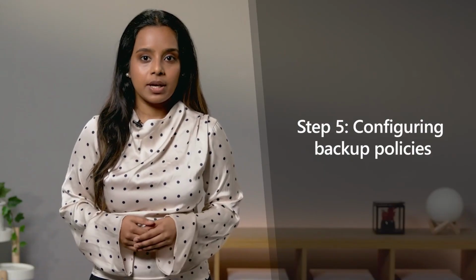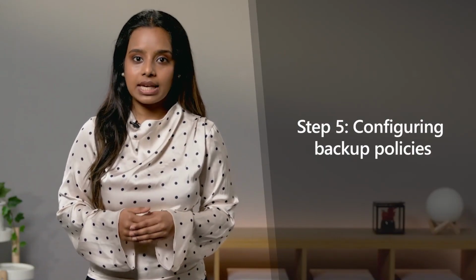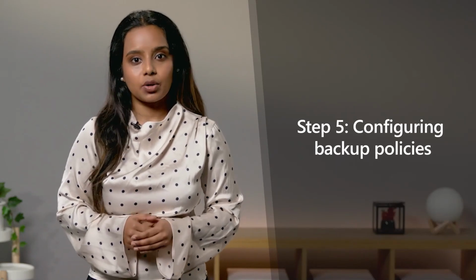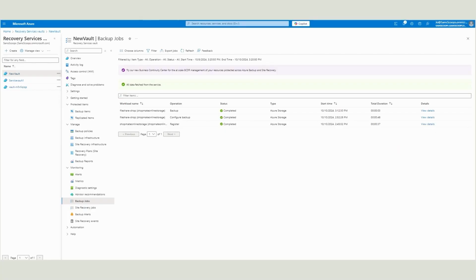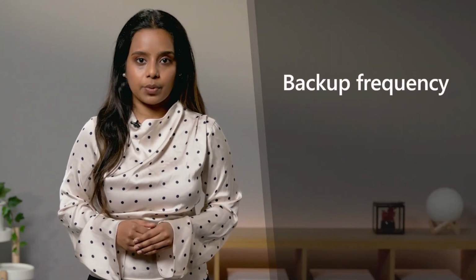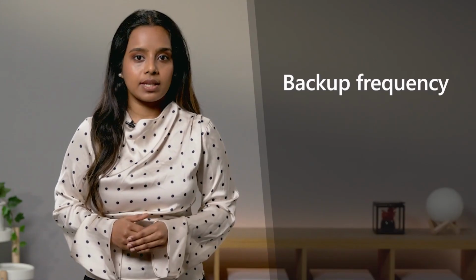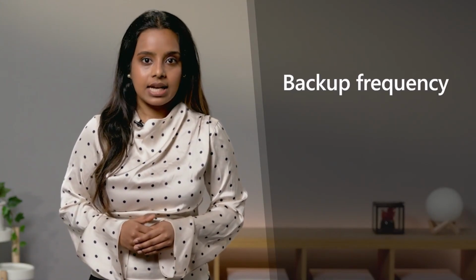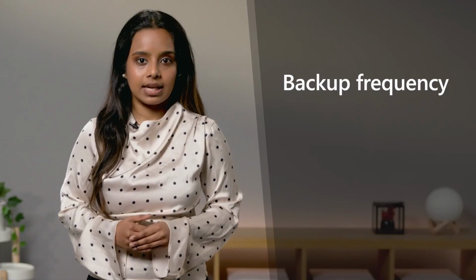With Azure Backup, you can create custom policies for each file share, enabling you to balance your retention needs with cost and storage efficiency. You start in the Recovery Services Vault section by selecting Backup Policies under Manage and selecting Add. Now choose to create a new policy specifically for Azure file shares. Next, define the backup frequency. Most businesses recommend daily backups. However, depending on the criticality of the data, some may prefer multiple backups per day.